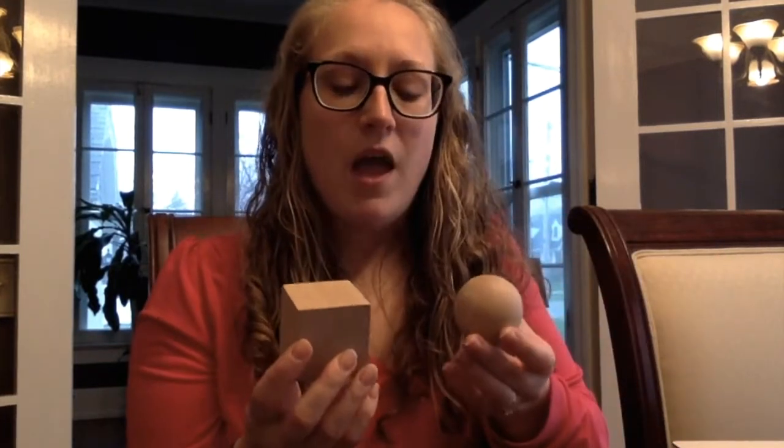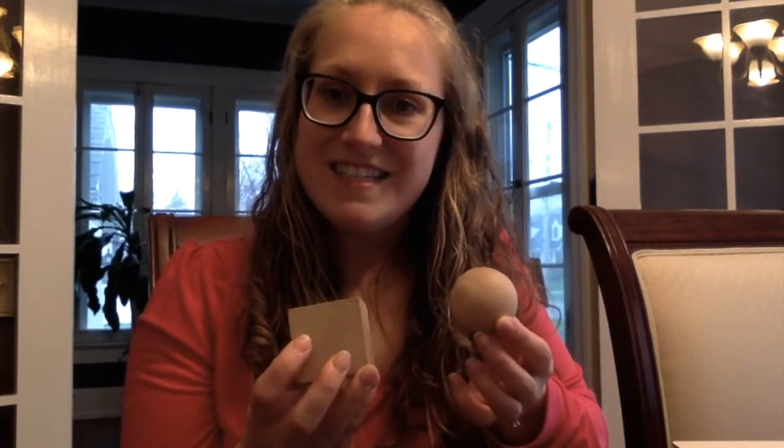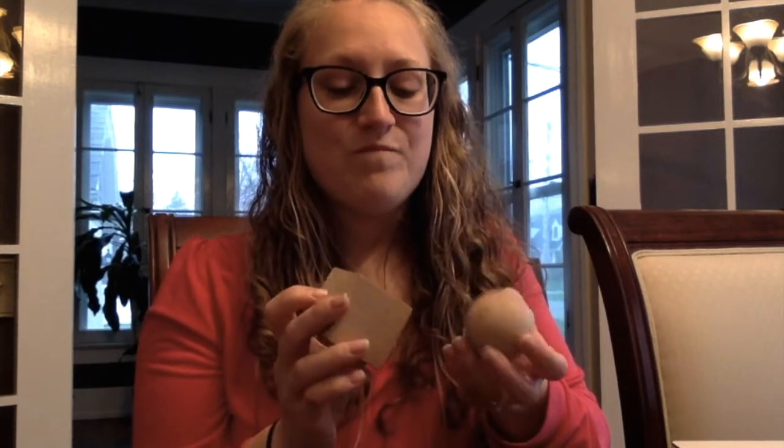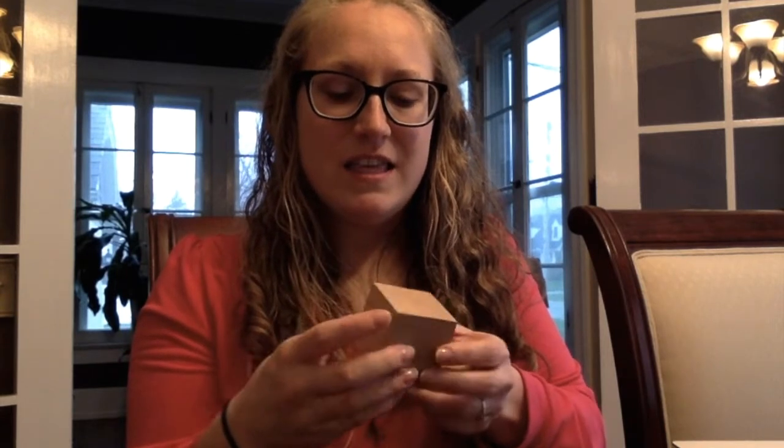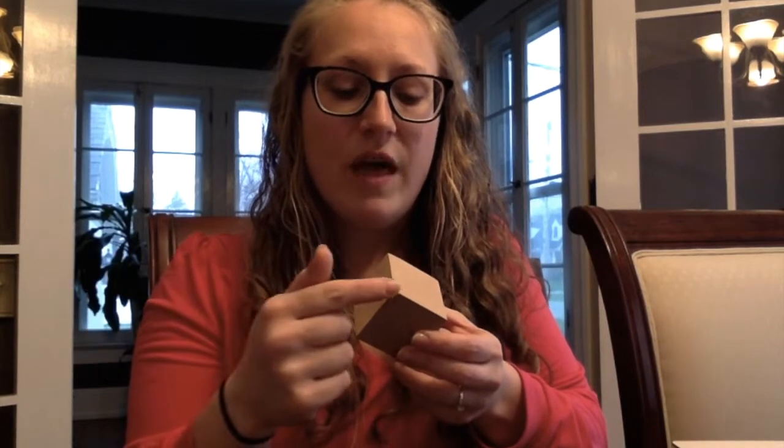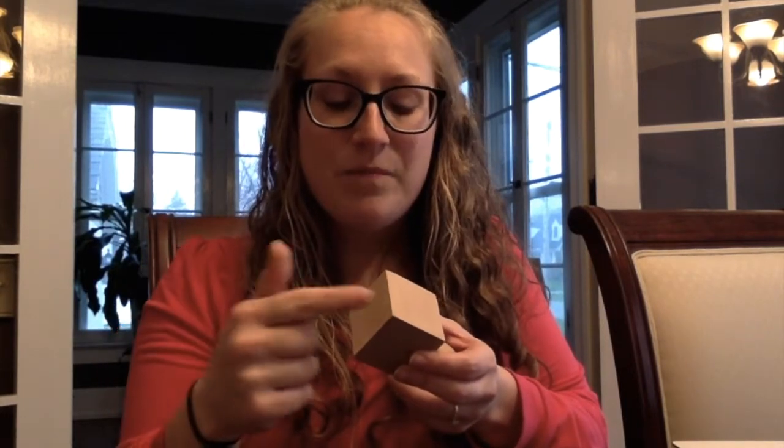Let's see what else is different about these 2 shapes. I notice already something else that's different. My cube has all of these pointy parts. These pointy parts are where my edges come together. I see 1, 2, 3 edges coming together for this one pointy part. And that pointy part's called a vertex. If we have more than one vertex, we call that vertices. Just like our two-dimensional shapes have vertices or corners or pointy parts, the same with our three-dimensional shapes. They have vertices too.